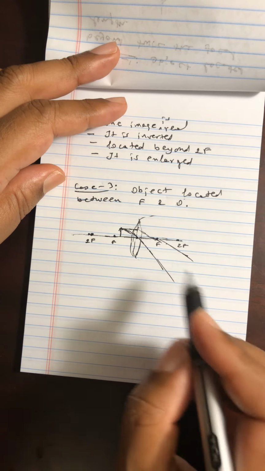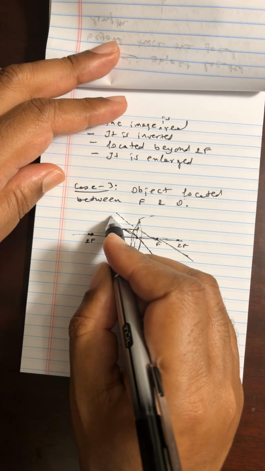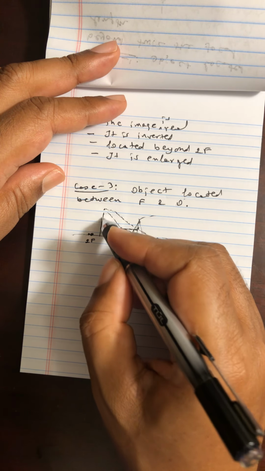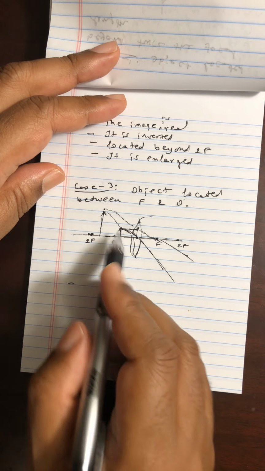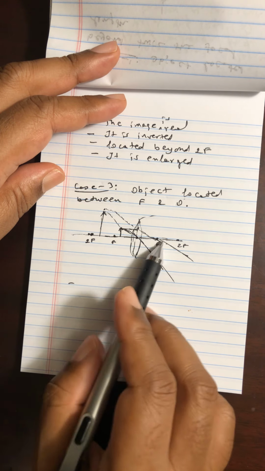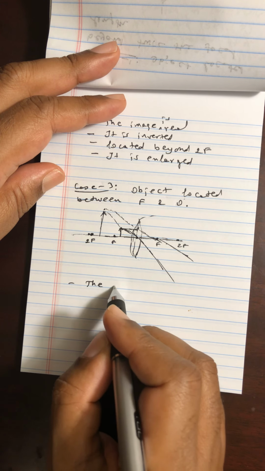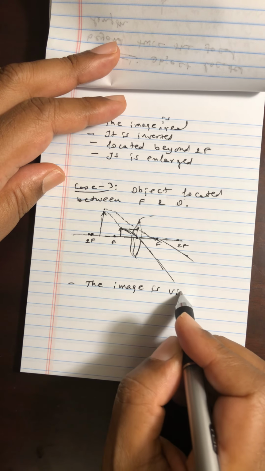But for somebody looking from this side, it looks like these light rays are coming from somewhere over here. So this is the image over here. In this case, the image is virtual. No actual light rays are over here. The light has been refracted this way, but it looks like it's coming from here. So the image is virtual.